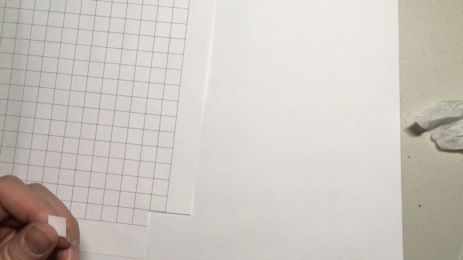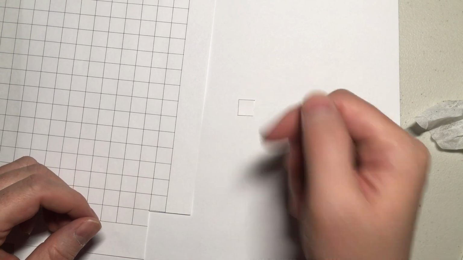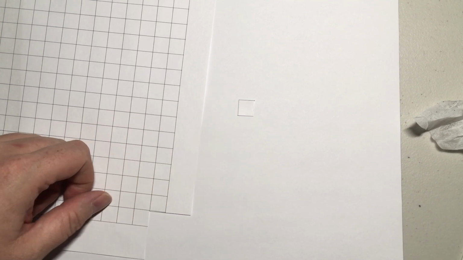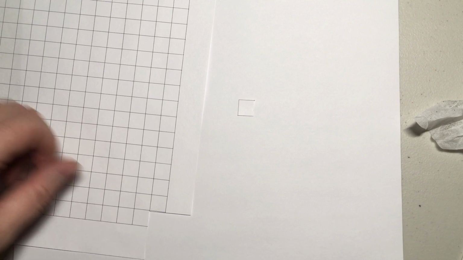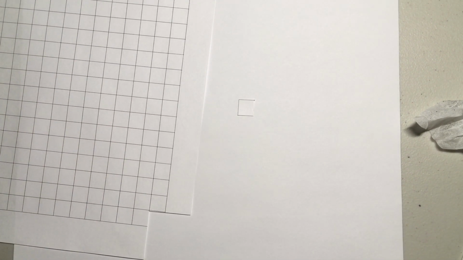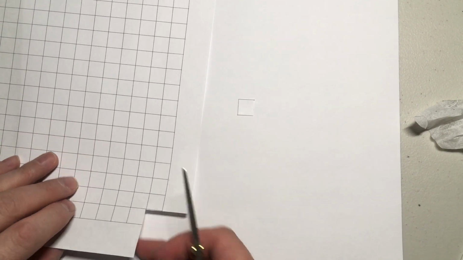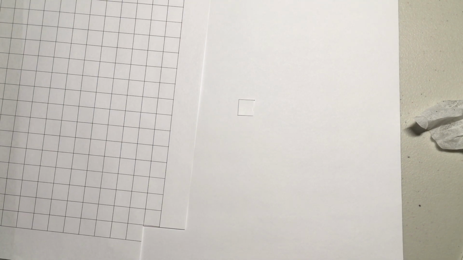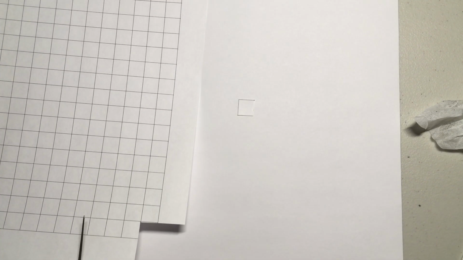This is the most simple array that you could have. And that is an array. This is a 1 by 1 or a 1 times 1 array. And we know that 1 times 1, of course, equals 1. Okay. What happens if, instead of a 1 by 1 array, I do something that's a little bit bigger?